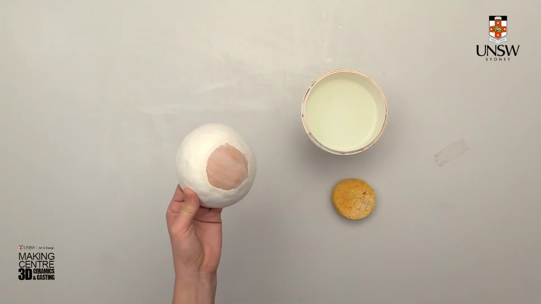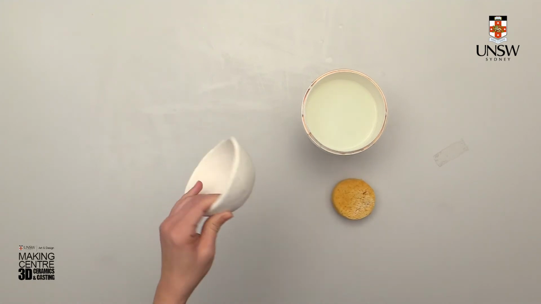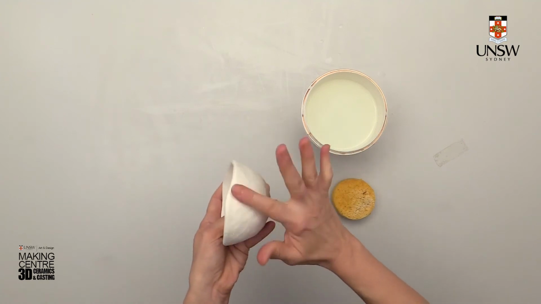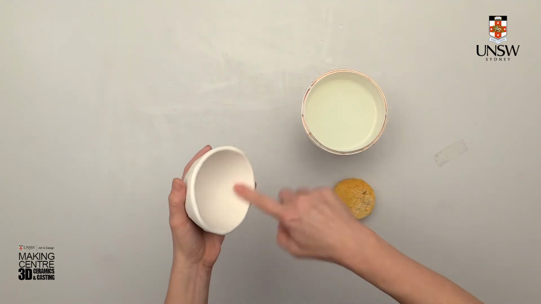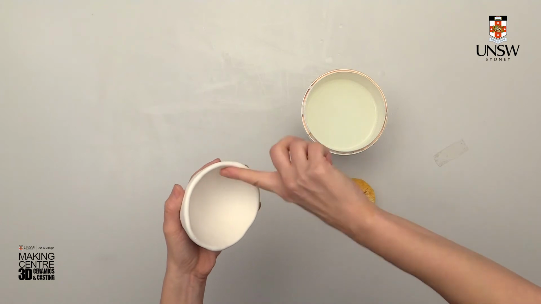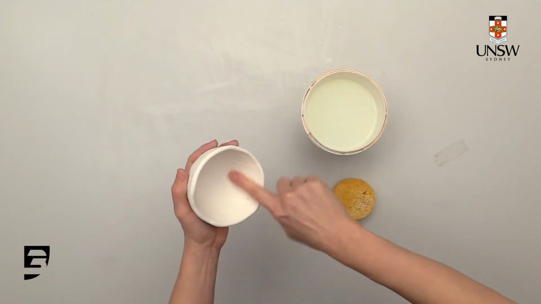The last thing to do before your pot goes into the kiln is to fettle the glaze surface. This is a process of lightly rubbing away any thicker drips and smoothing over any pinholes.